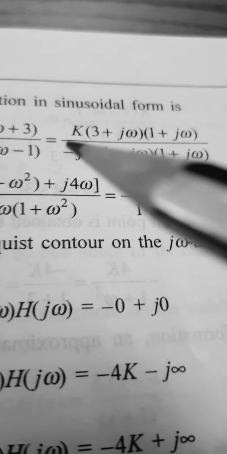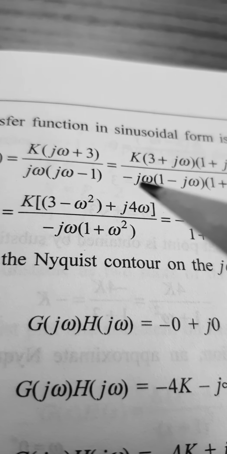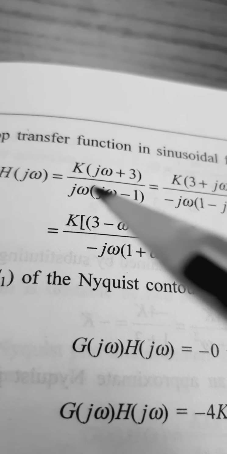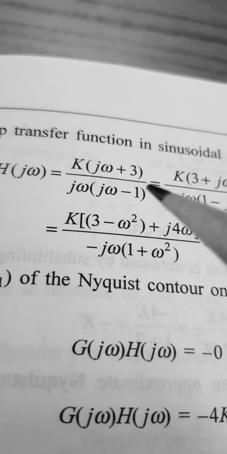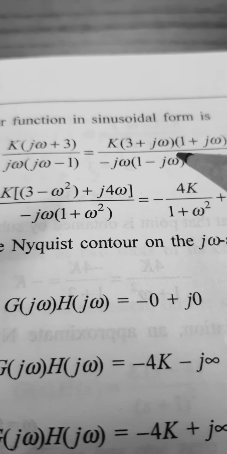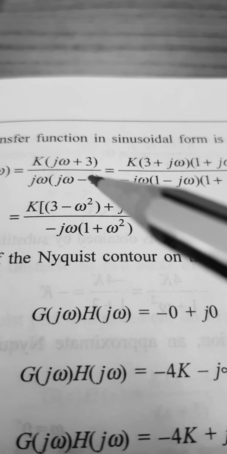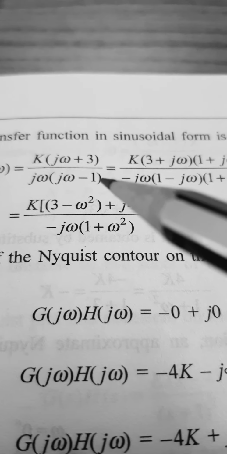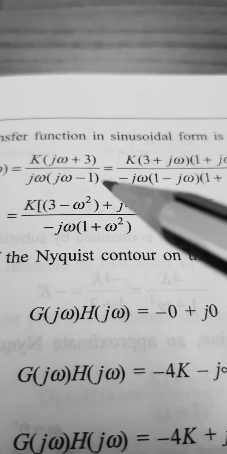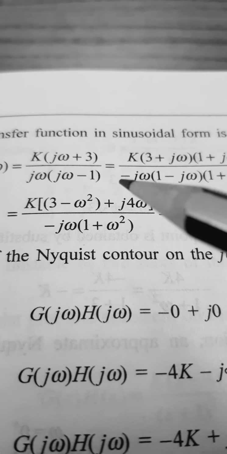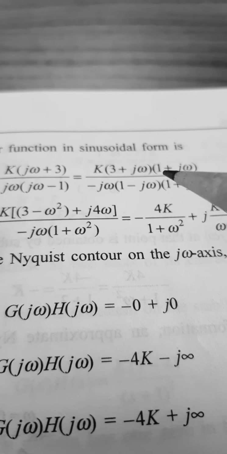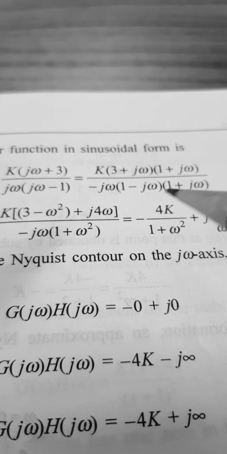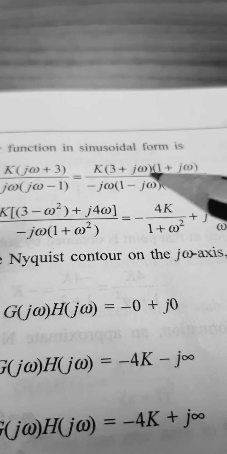So here we will take the numerator in the form of 3 plus j omega. Then in order to take 1 minus j omega, you should take a minus sign outside, so minus j omega into 1 minus j omega. And the complex conjugate of 1 minus j omega, you will take as 1 plus j omega. That should be multiplied.